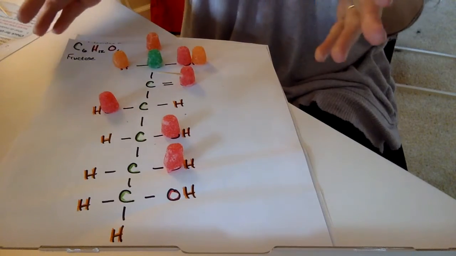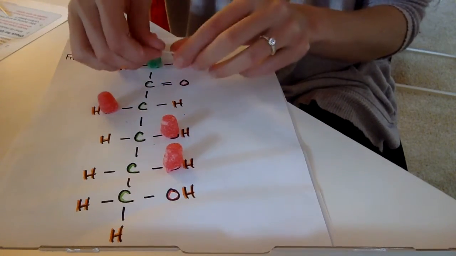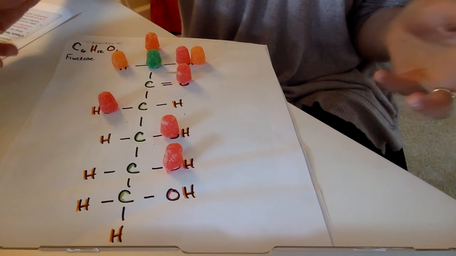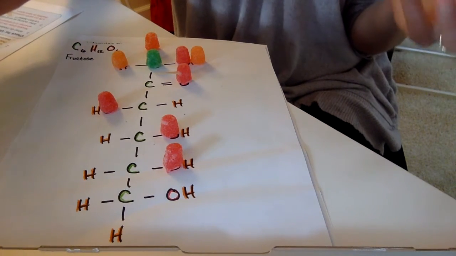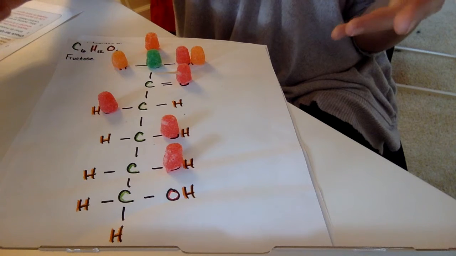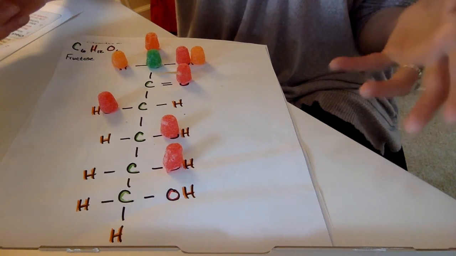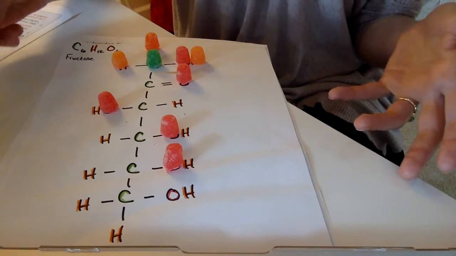Okay, so this one I'm not going to show you in completion because I'm hoping that this model making process is making a little more sense to you. I am including pictures for you to see my models, but I really want you to make them for yourself, and I want to see evidence of them for you to get full credit. So that would be our fructose, and then our final one is caffeine.